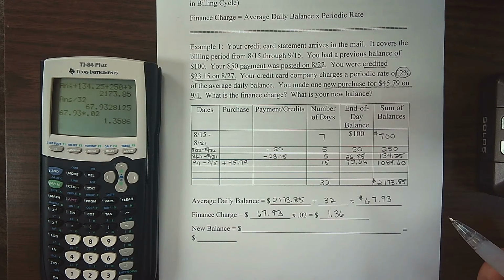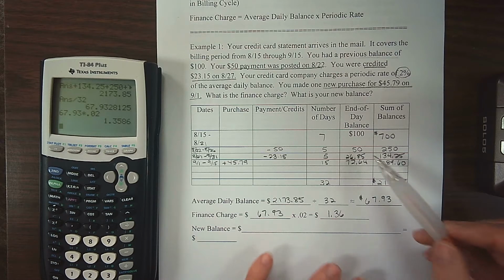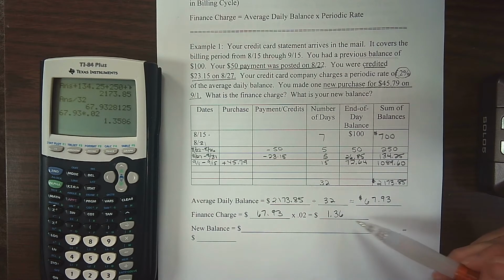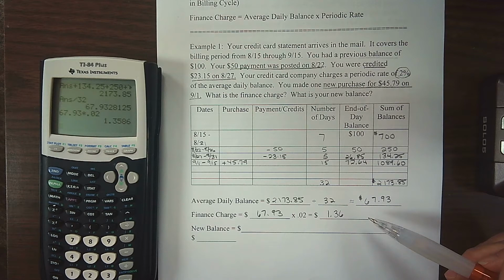But remember, the reason this is such a small finance charge is because our balance was so small throughout the month. Remember from our prior video, I talked about the average balance in the U.S. being over $6,000. That's quite a bit different than the balance that this individual is carrying here. And even at $1.36, if you pay that month after month after month, it's still just extra money that's going into somebody else's pocket and out of yours, okay?